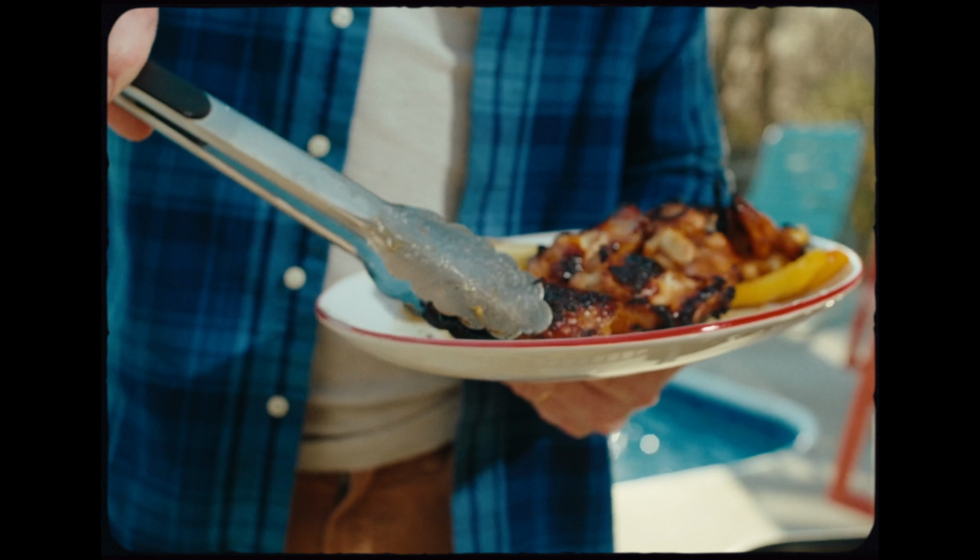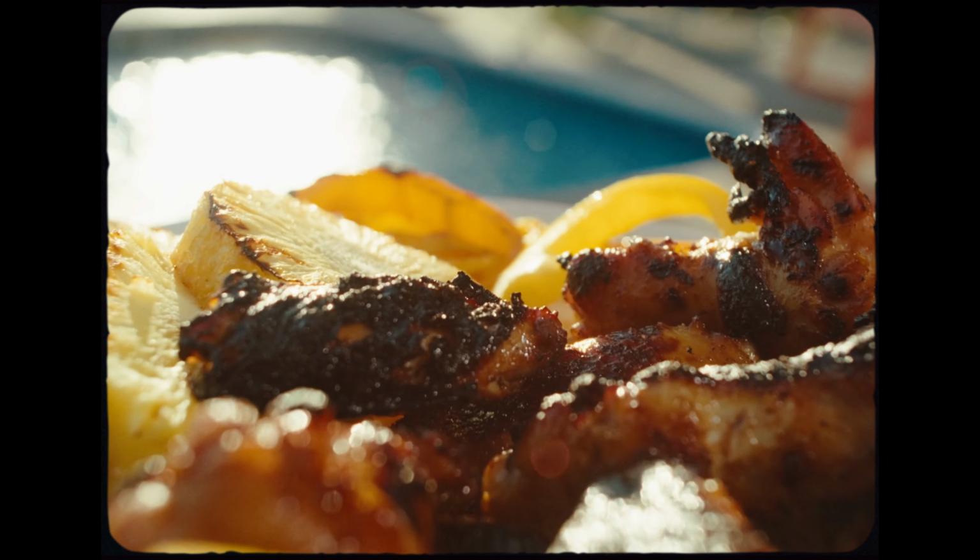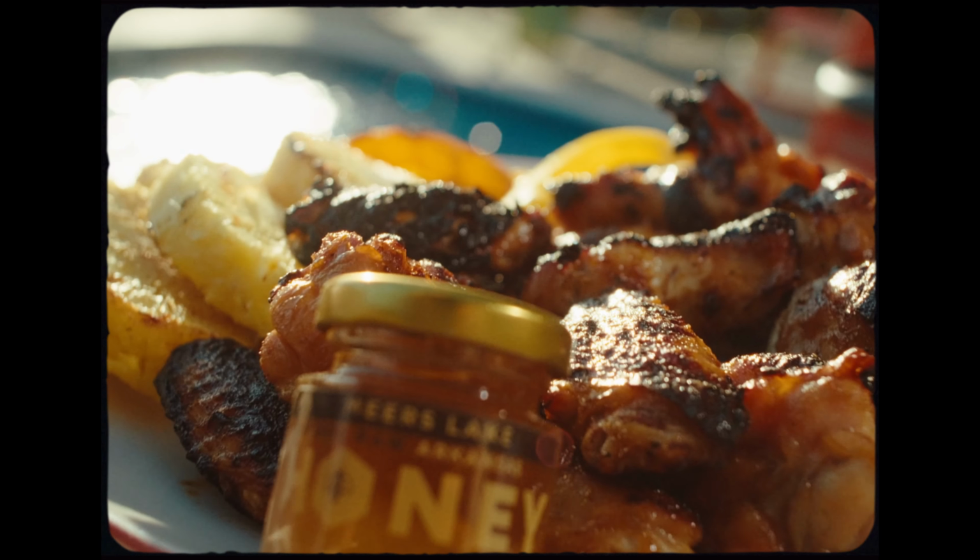I will say it also helped that purely on accident, the talent was wearing a blue plaid shirt. So his blue shirt, the blue pool, some of the blue chairs, and the blue sky all kind of tied together to create what I think was a very unified set of images.